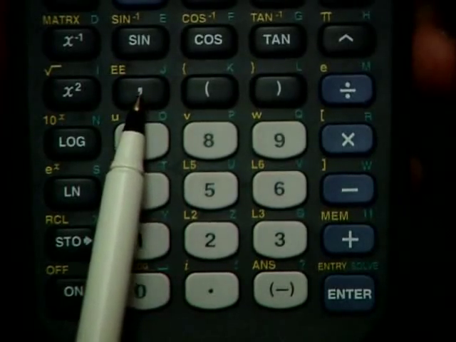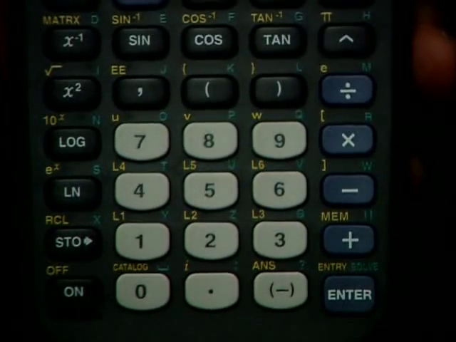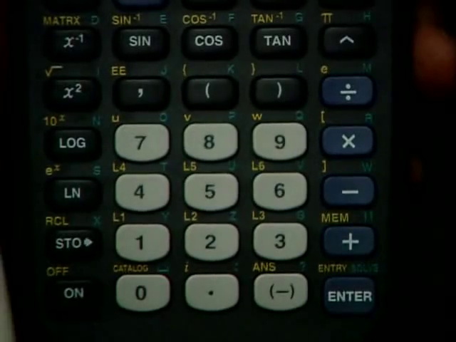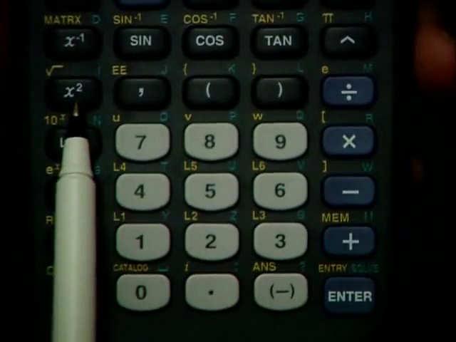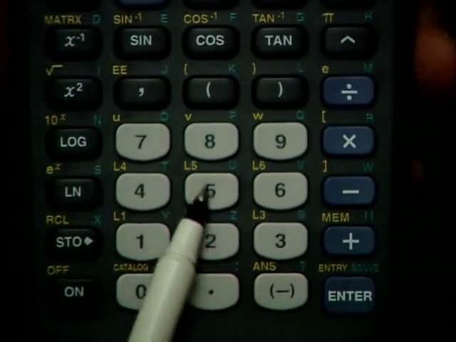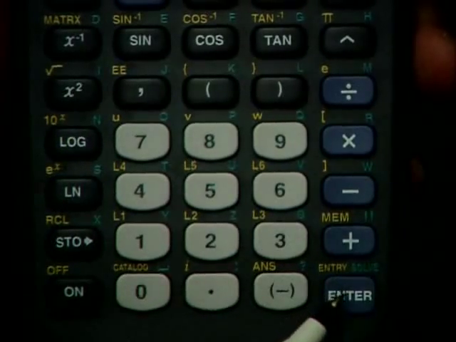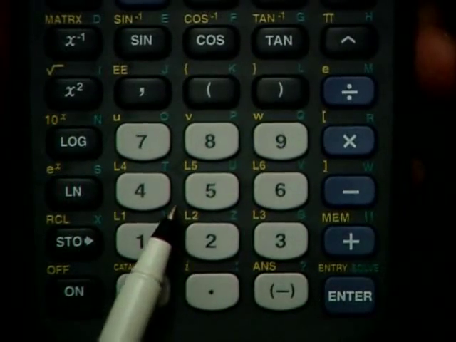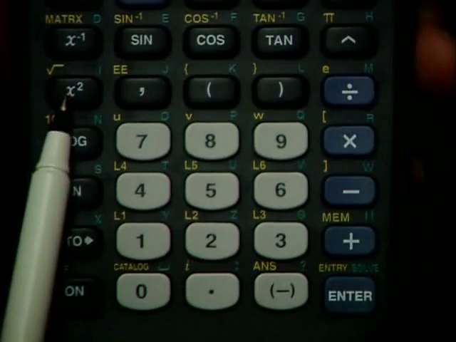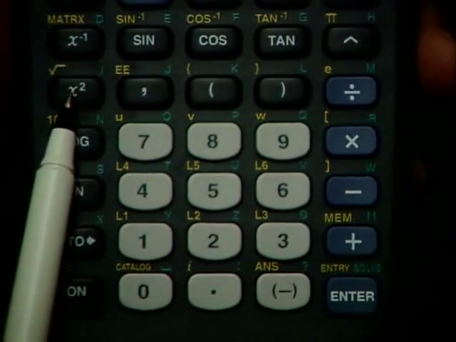Now, raising to exponents is accomplished in a couple of ways. If we're simply squaring, we can press this button. For example, 5 squared would be 5, and then press this button and then enter, and we would get 25 on display. So this button will square anything that is on display.